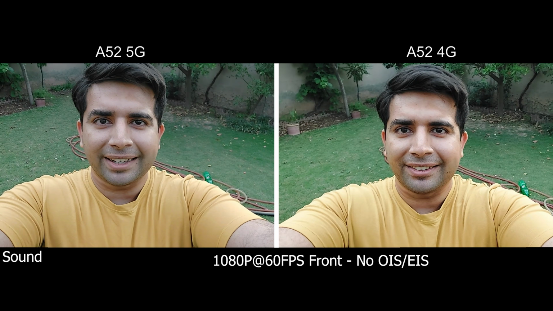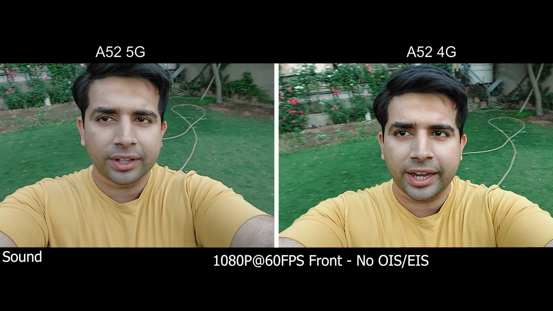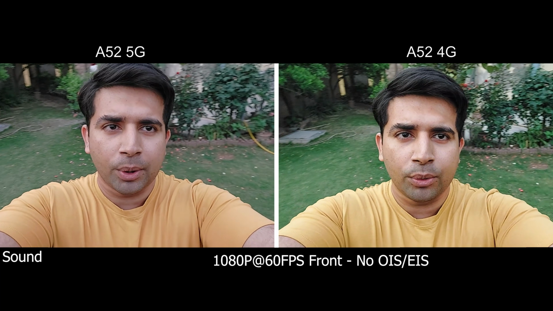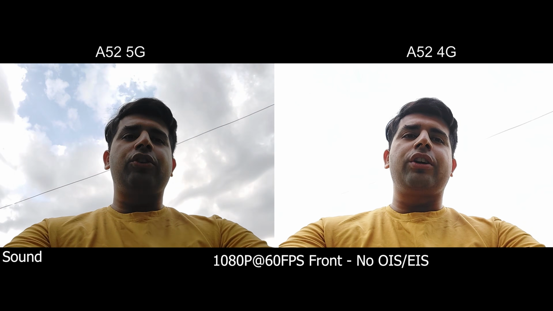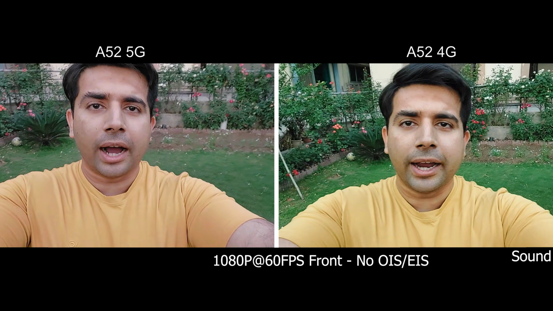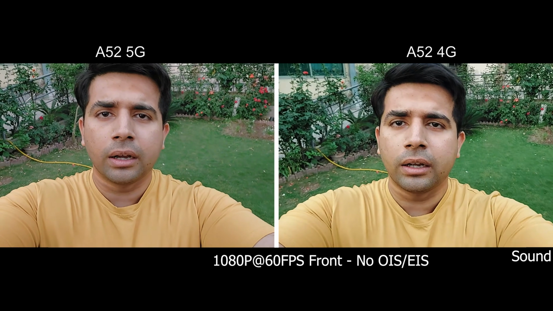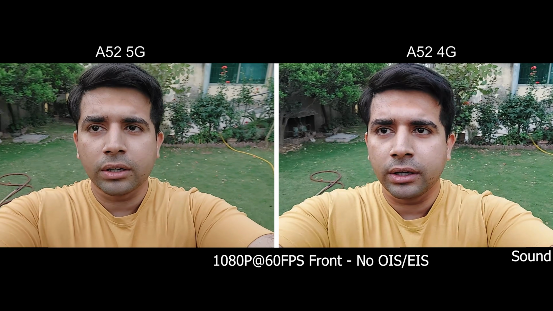Now this is a 1080p at 60 frames per second video from the front cameras of both the phones, and once again you can get an idea about the stability, color composition, the dynamic range, highlights, the saturation, and whatever you want to know about these phones. I am walking in my lawn, and you can definitely get a better idea about the stability when I walk.